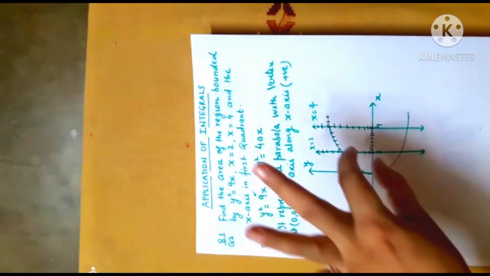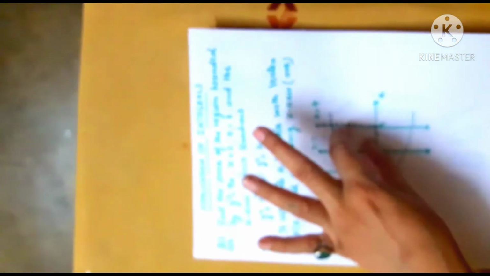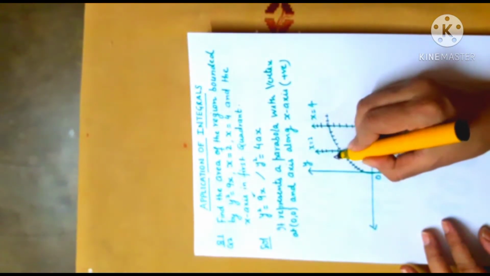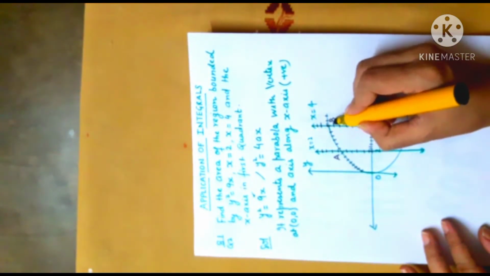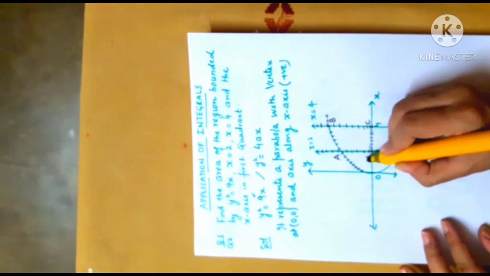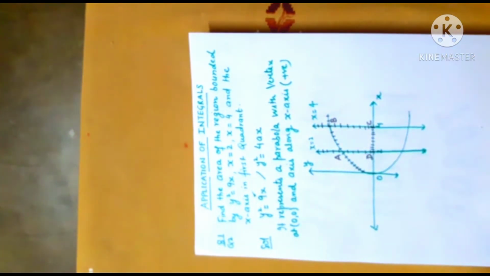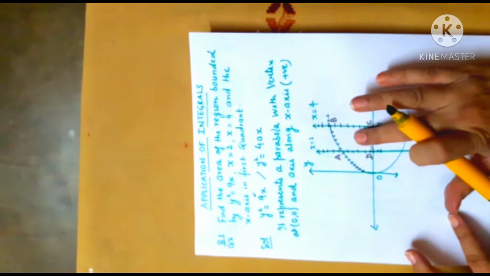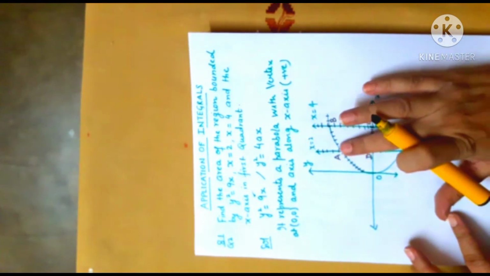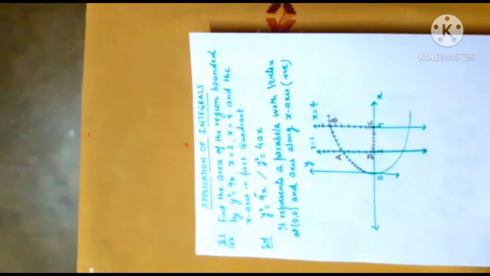So the enclosed region is this, right? Let us name this region as A, B, C, D. So we are to find the area of the region ABCD.